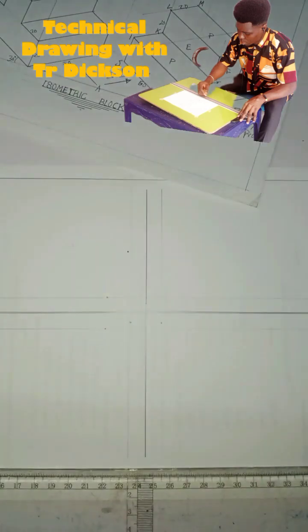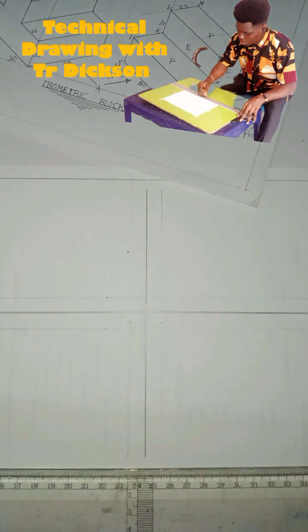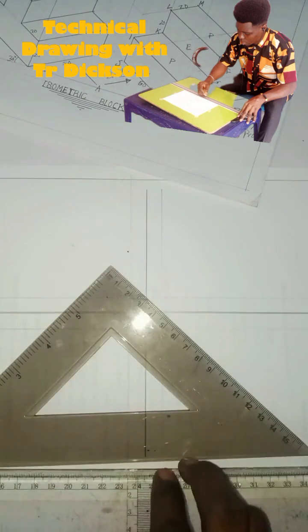Okay, so having done that now, the next thing we are required to do is to go to the plane of the projection, which is the right down corner, and bisect the angle.